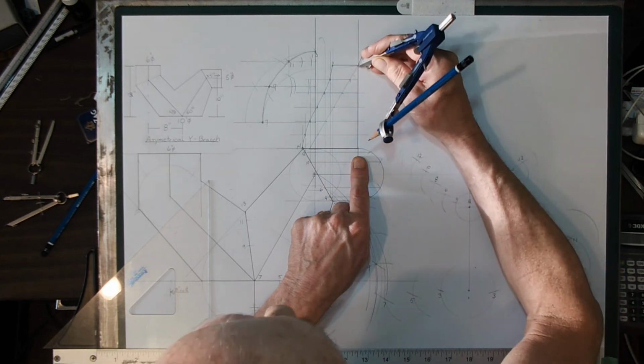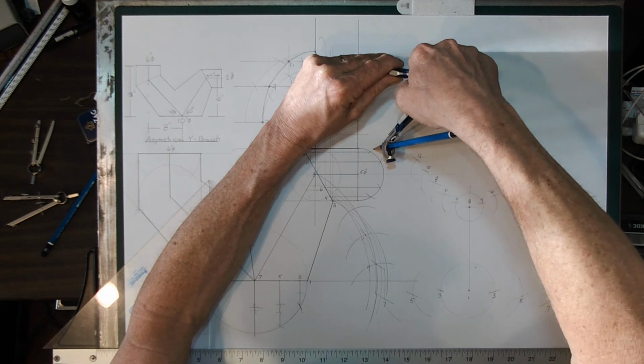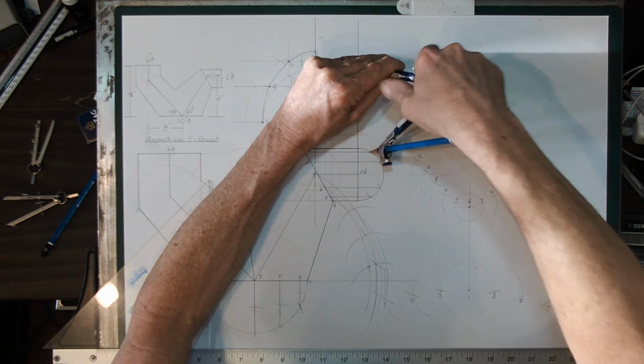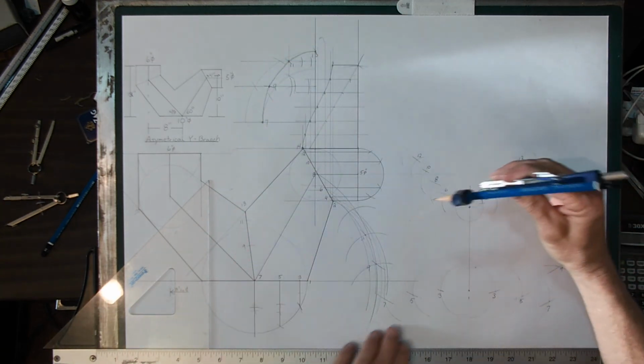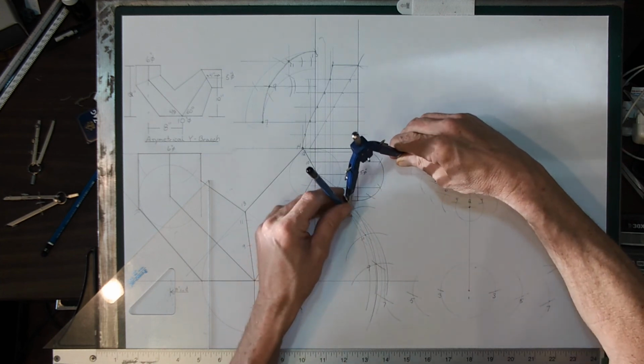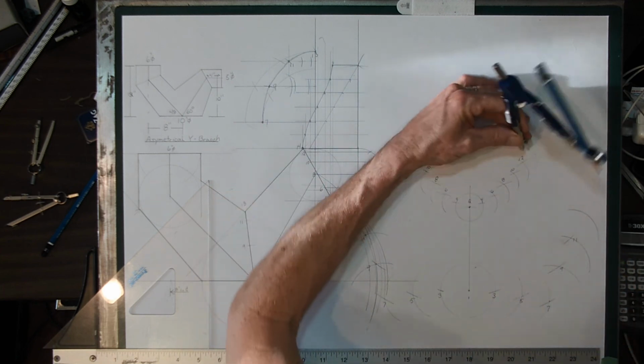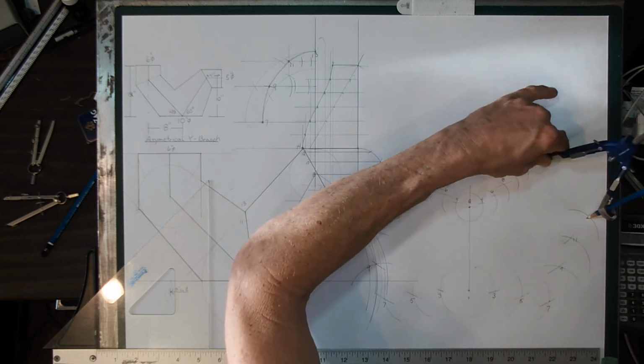There is my length. And my true length is the full fall of 12 right here. From 12, I find point 13. I'm going to make that nice and dark so I can see it later.